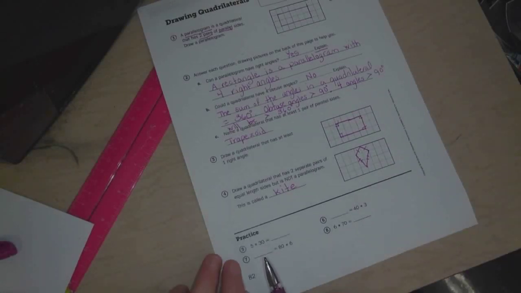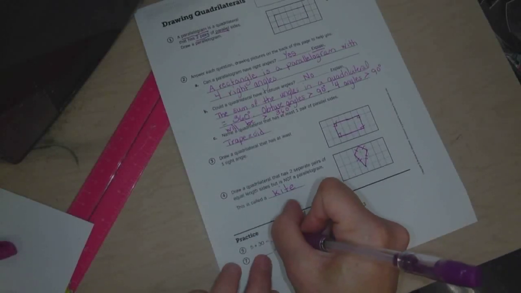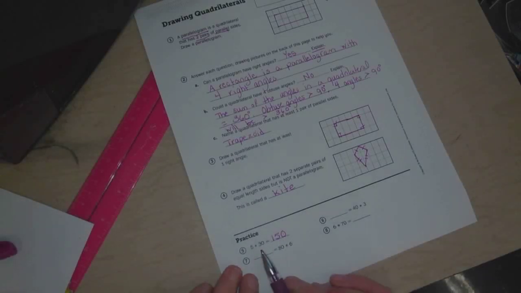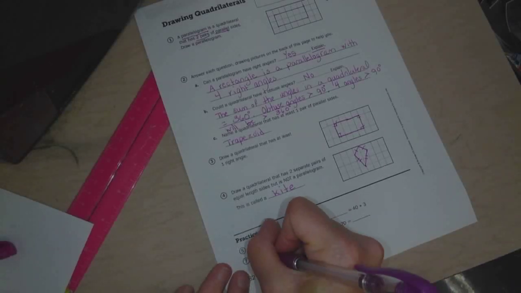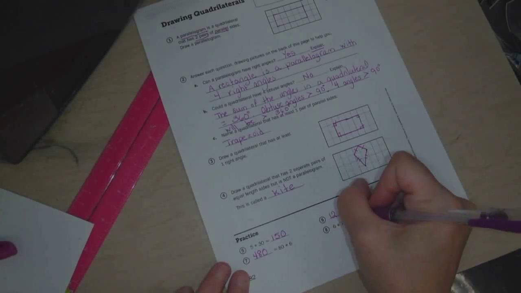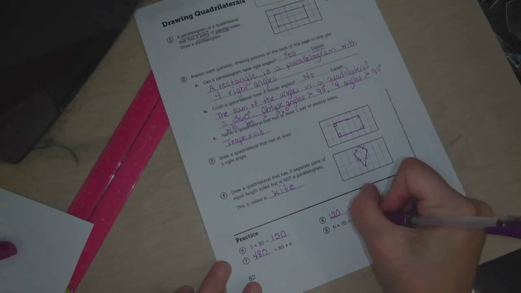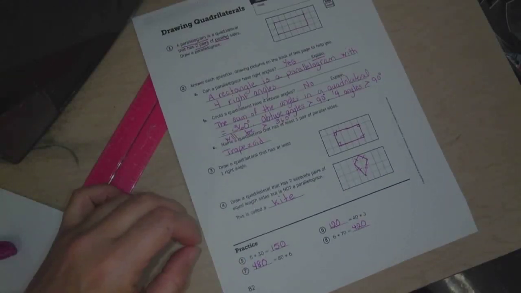Then practice. Doing these multiplication practices, we should use your helper facts. 5 times 30, first we do 5 times 3 is 15, and then we put the 0 on the end. 6 times 8 is 48, and put the 0 on the end. 4 times 3 is 12, put the 0 on the end. And 6 times 7 is 42, put 0 on the end. And that's it.